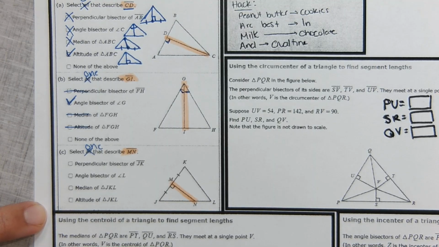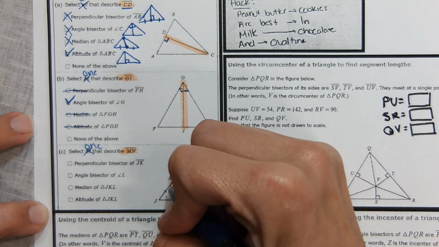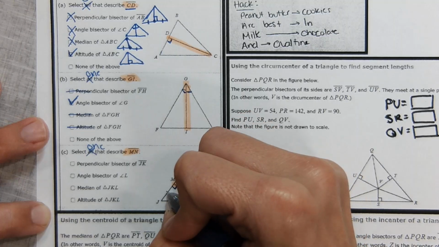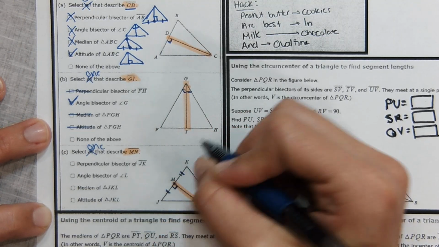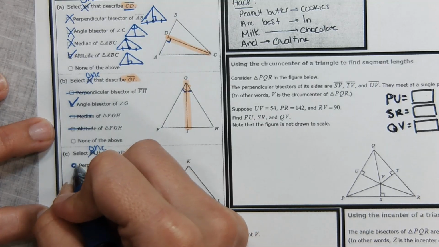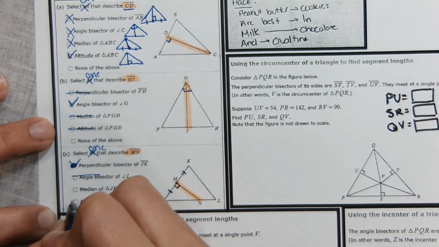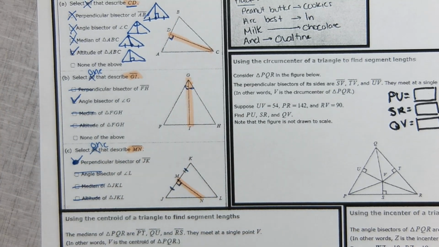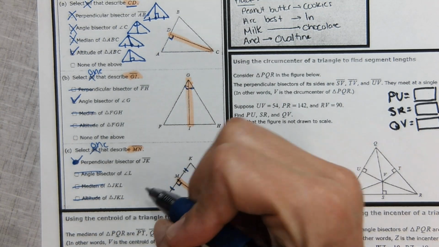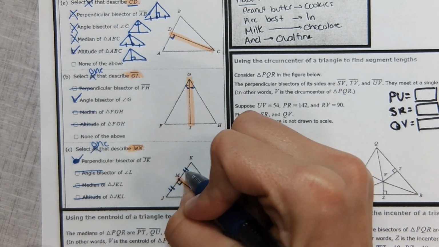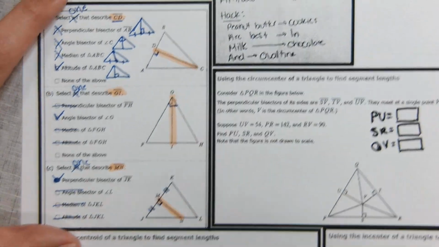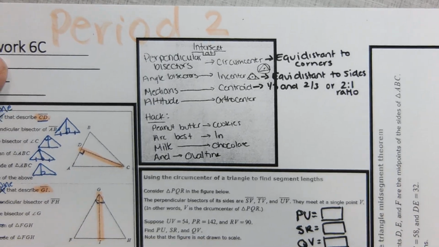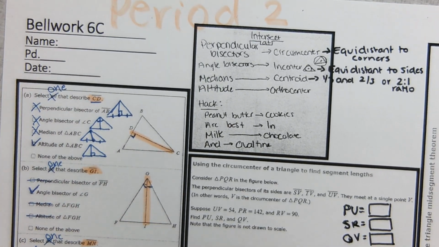Okay, select one that describes segment MN. MN is perpendicular to this line, and it hits at the midpoint because it shows that these two sides are the same length. So this would be a perpendicular bisector. Not an angle bisector, not a median, not an altitude. Okay, actually, if we're going to do 2 lines, then we'll do 2 lines. Okay. Then also at the top here, I have this little chart just to review the vocabulary.